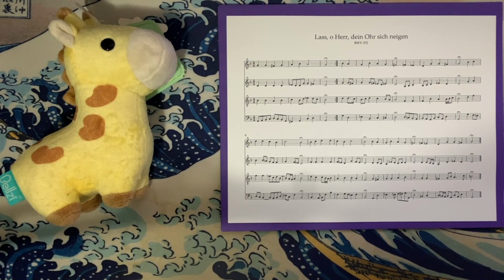Forrest here, again with another installment of my complete analysis of all of J.S. Bach's chorale harmonizations. Today we're looking at Lass, O Herr, dein Ohr sich neigen, which translates, and this is a rough translation, to O Lord, let thy ear incline. Very straightforward chorale today, really not too much to write home about. There's one little quirky chord progression later into the chorale, but we're just going to hop right into the analysis.